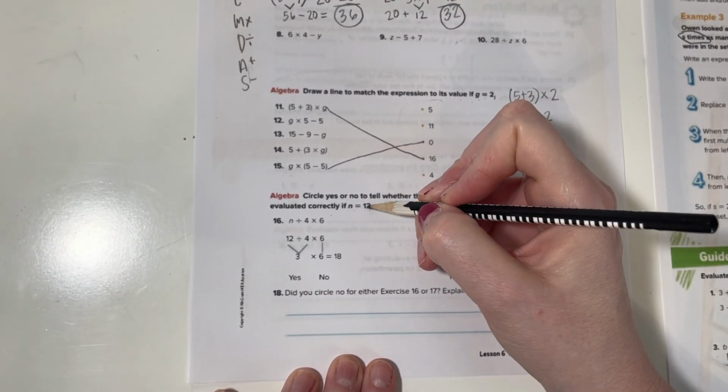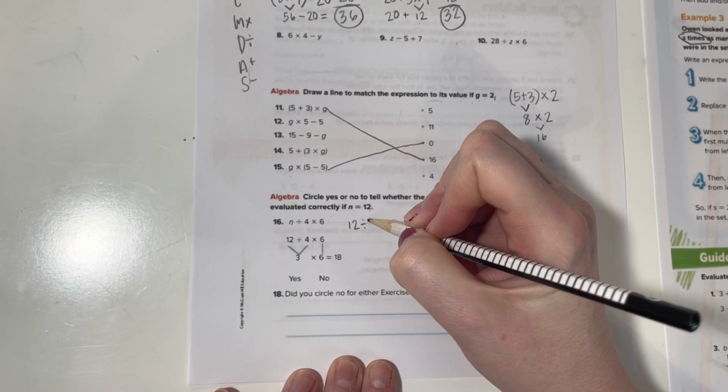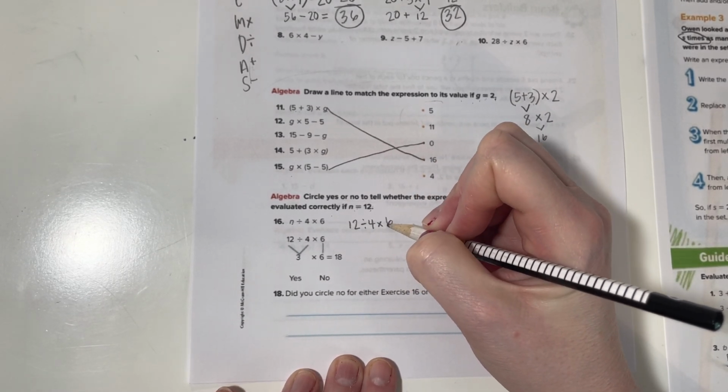So n is going to equal 12. So if I come over here, 12 divided by 4 times 6.